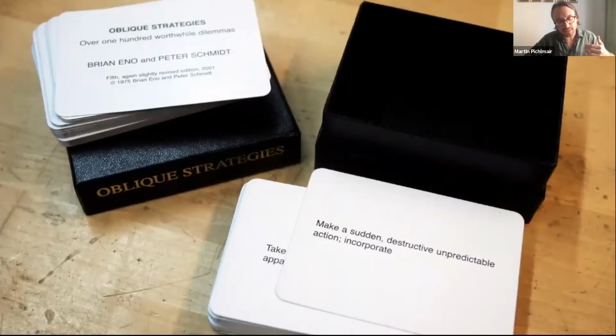This technique of making cards that you can somehow use as a concrete inspiration is also something that has been around. After the Surrealists, the Situationists were the next art movement that somehow tried to use random in creative ways in order to jolt you out of a creative situation where you were stuck in your creative project. And Brian Eno and Peter Schmidt created the Oblique Strategies cards in 1975.